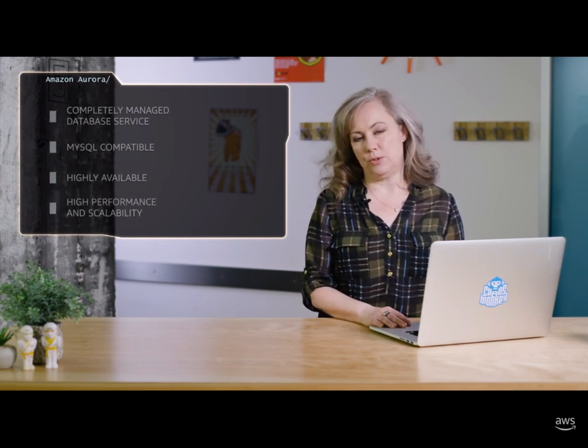Today we're going to walk through setting up your first Amazon Aurora database cluster. Aurora is a managed database service that's 100% compatible with the open source MySQL database, with enhancements for availability, performance, and scalability. We'll see how each of these goals is addressed.